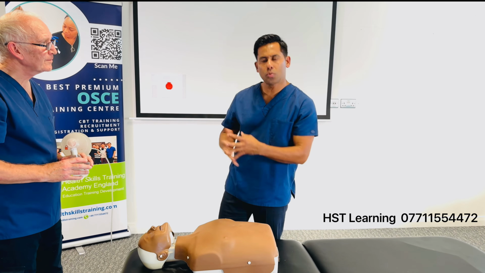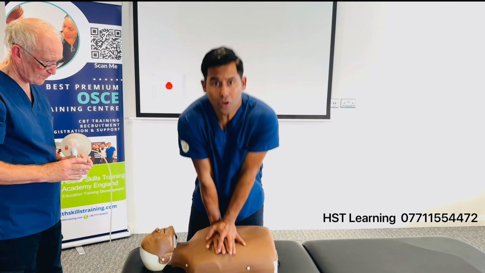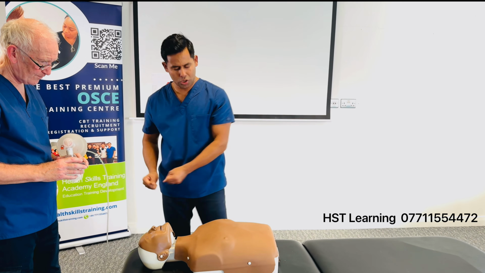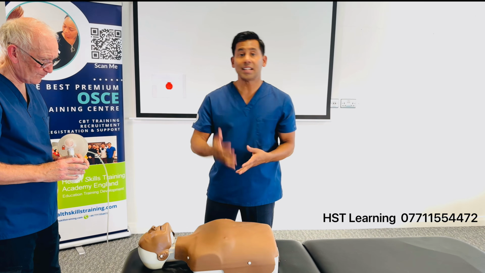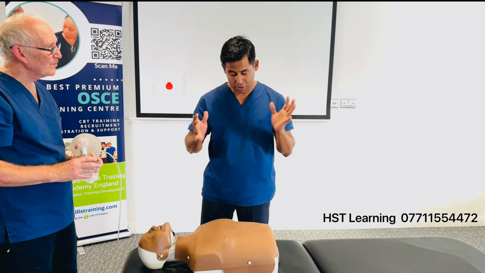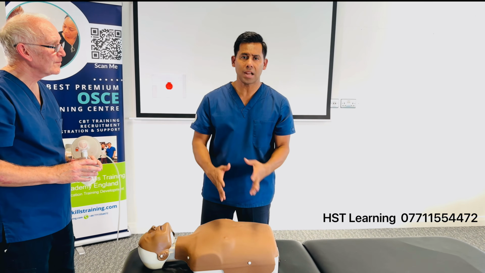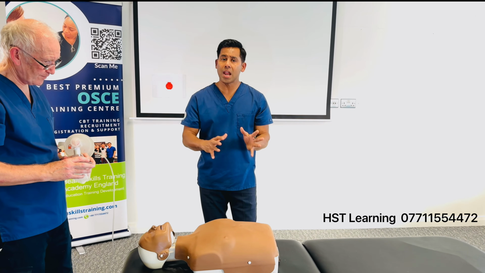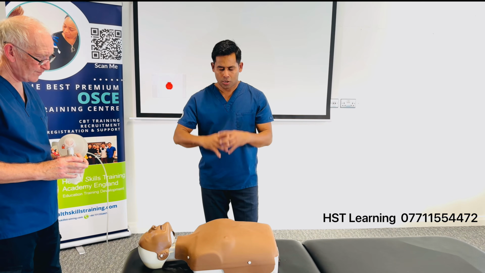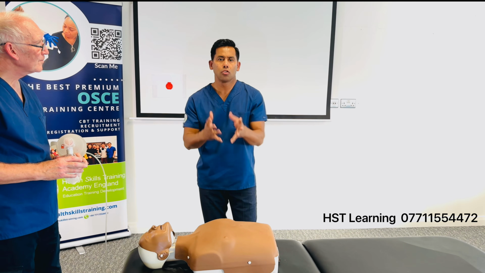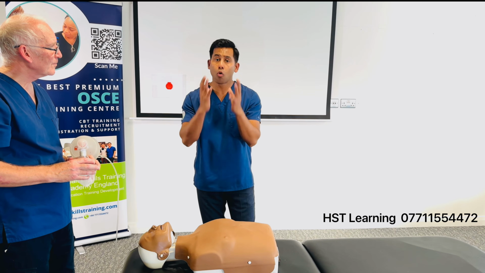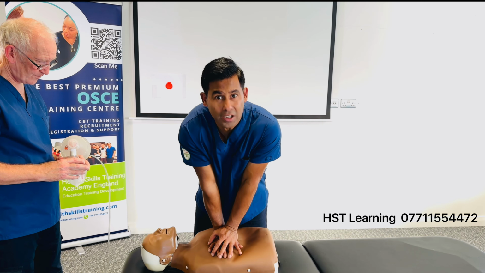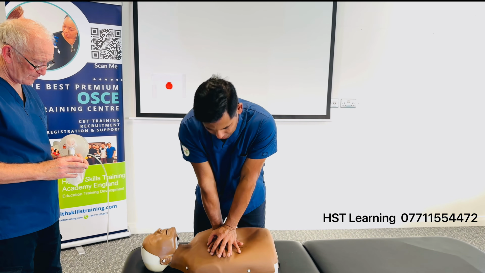Now in a test situation, if you've done absolutely very good compression, first one going nice, and you're given 2 ventilations, continued, your assessor might ask you to stop because they see that your compression rate and rhythm is absolutely very good. Now your compression rate and depth is not right. Sometimes they might ask you, can you go harder? Sometimes they might go quiet. They might not say anything, but your focus has to be perfect compression and the depth.